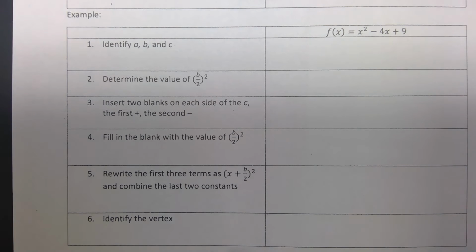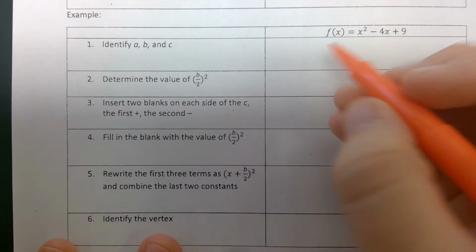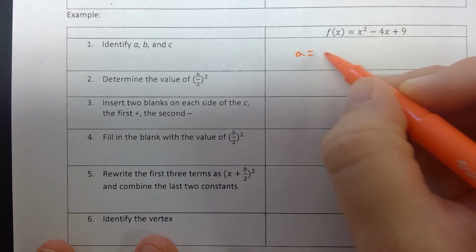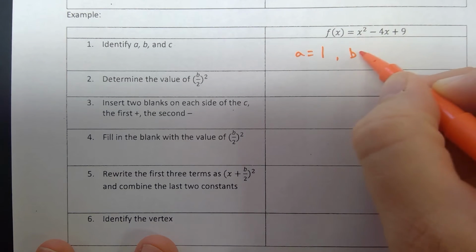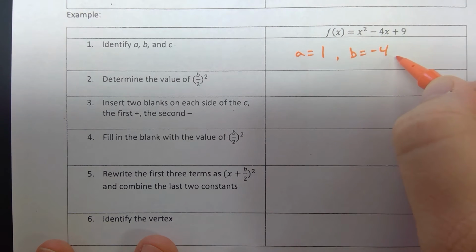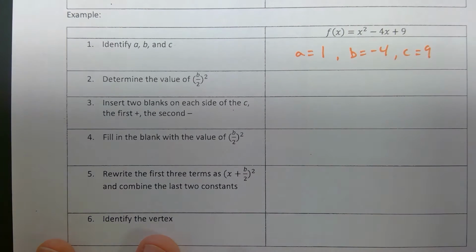So look at this example here. First, we're going to identify a, b, and c, and I'll have you do that right now. So hopefully you came up with a equals 1. I don't see a number, so that's going to be 1. b is going to be negative 4. Remember, you keep that sign, and then c is positive 9. That's always where we want to start.